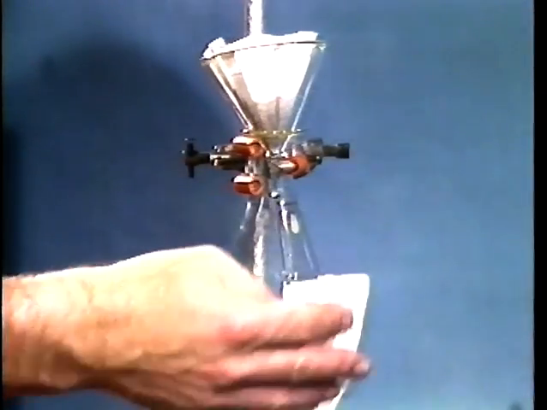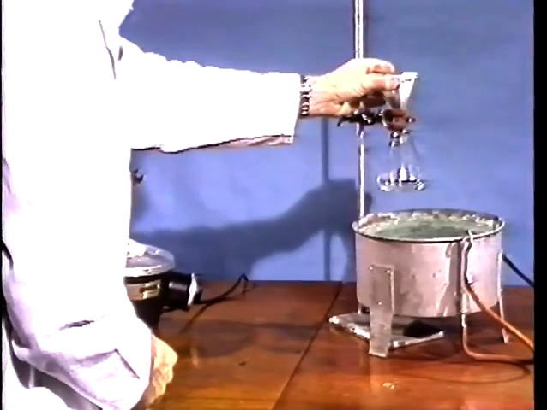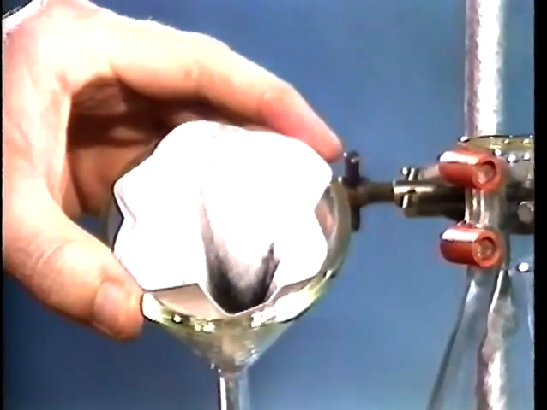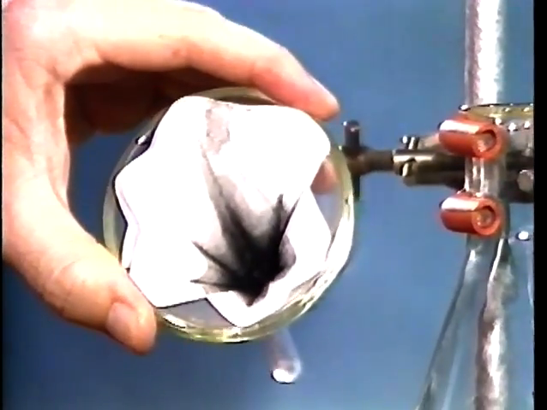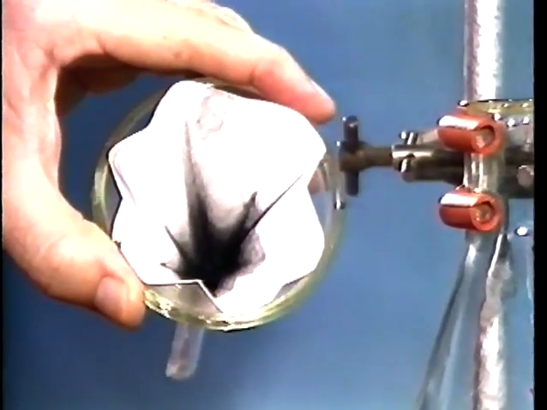The soluble material should then have gone into the Erlenmeyer, and the insoluble impurity remains on the filter paper. Allow the solution to cool and induce crystallization as before.